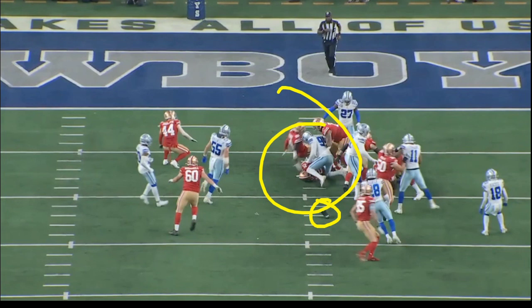But I just kind of wanted to look at this because I kind of like the way this is sequenced. I like the way the Niners run this stuff. The way they run their run game is really fun to look at.